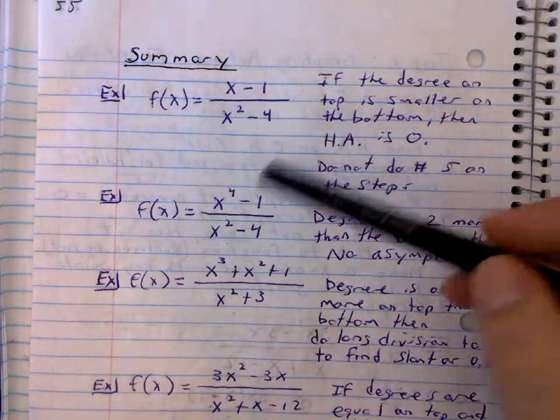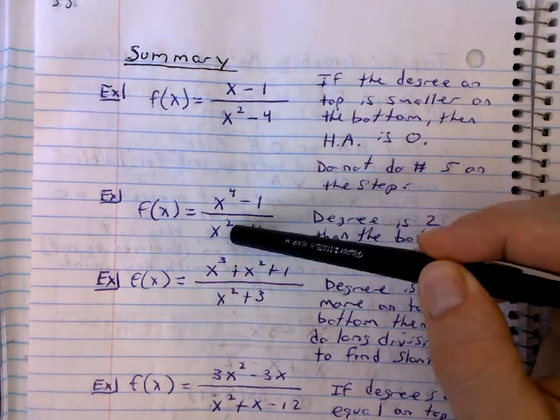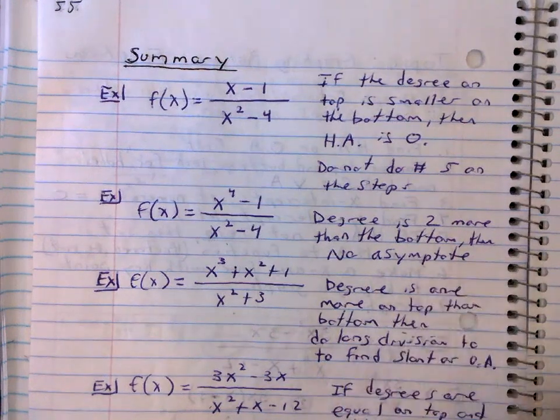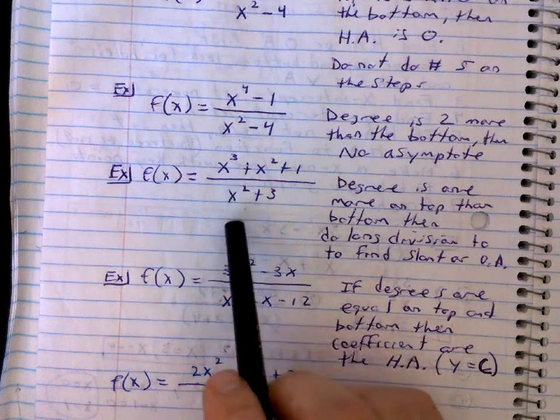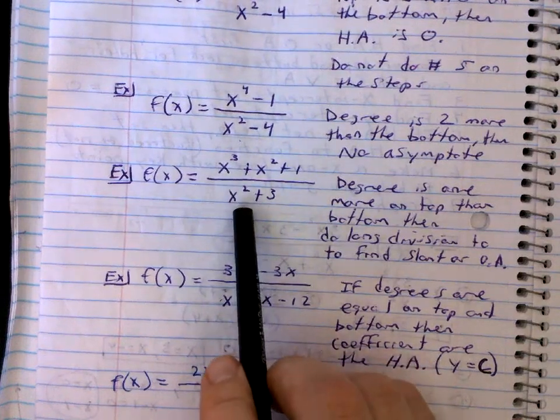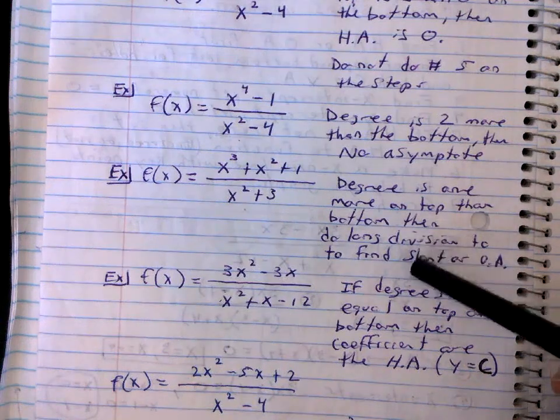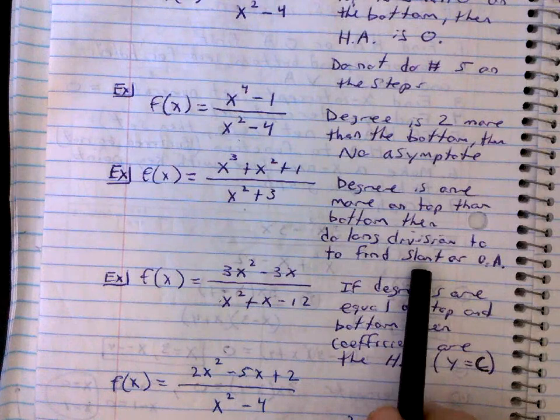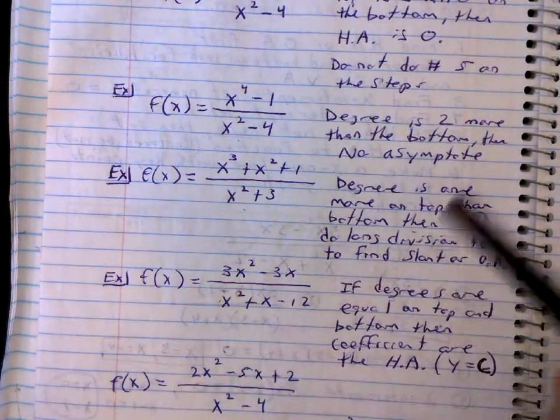If the degree on the numerator is 2 more than the denominator, then you're going to have what we call no asymptote. If the degree on the top is 1 more than the degree on the bottom, it's still improper. You're going to have to do long division and find what we call the slant or the oblique asymptote. That's like a line.